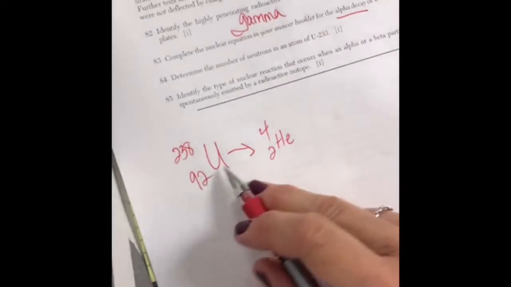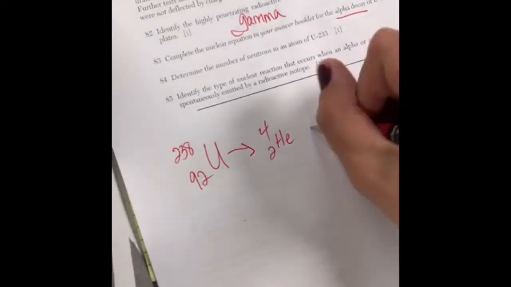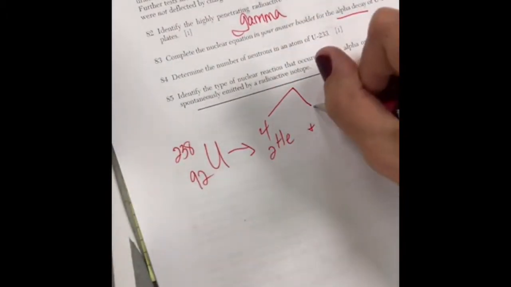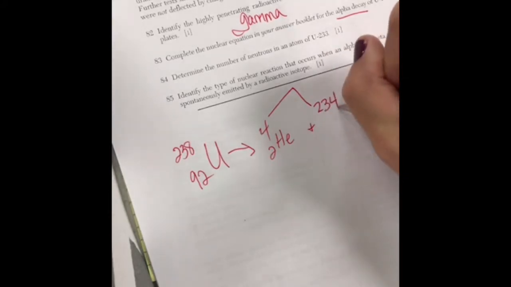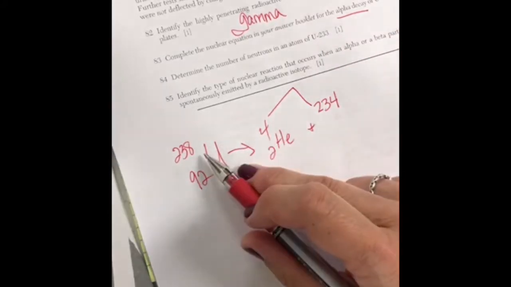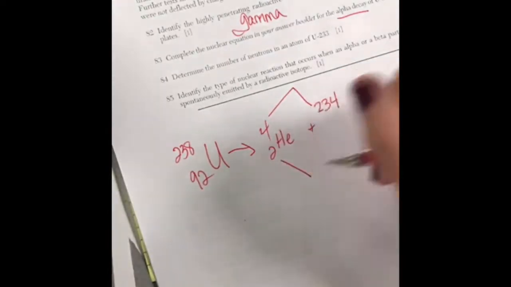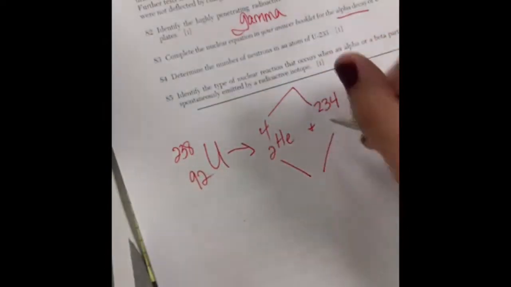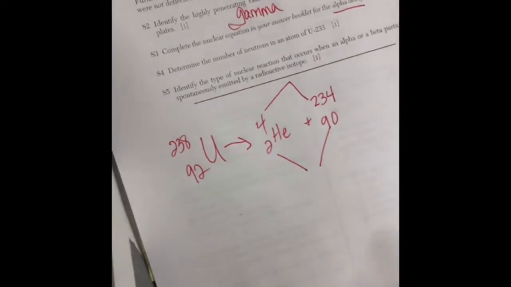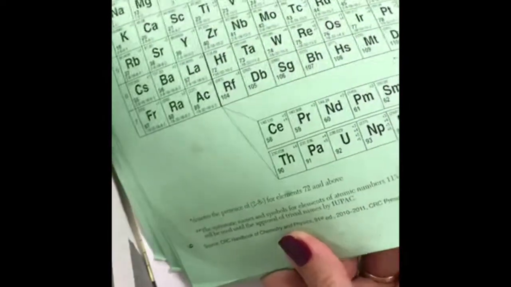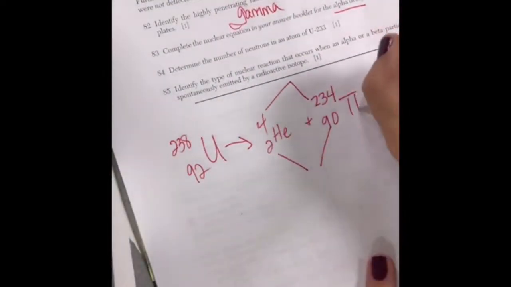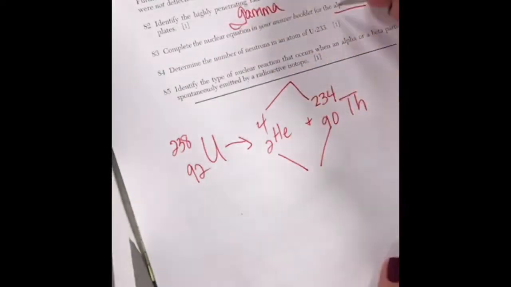Decay means I only have one thing before the arrow, so there's my alpha, and then balance out the math. If you have 238, these two have to add up to 238. So this has to be 234, because 234 plus 4 equals 238. And here, 2 and something equals 92, so this is 90. And then lastly, look up what element 90 is. So element 90 is thorium, Th. So that is how you would write out your reaction.